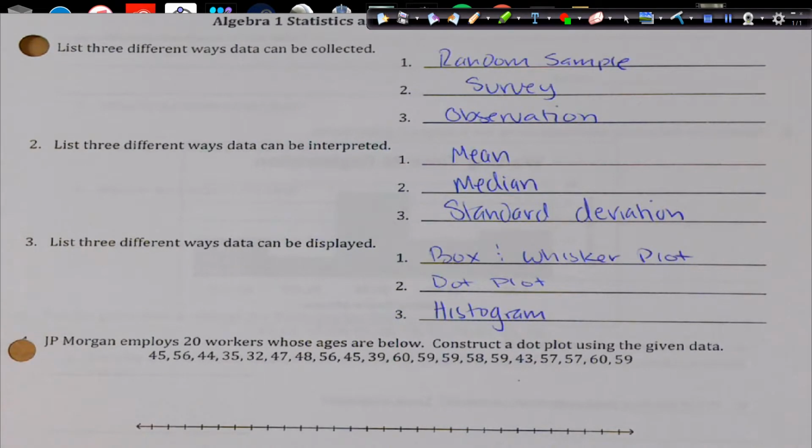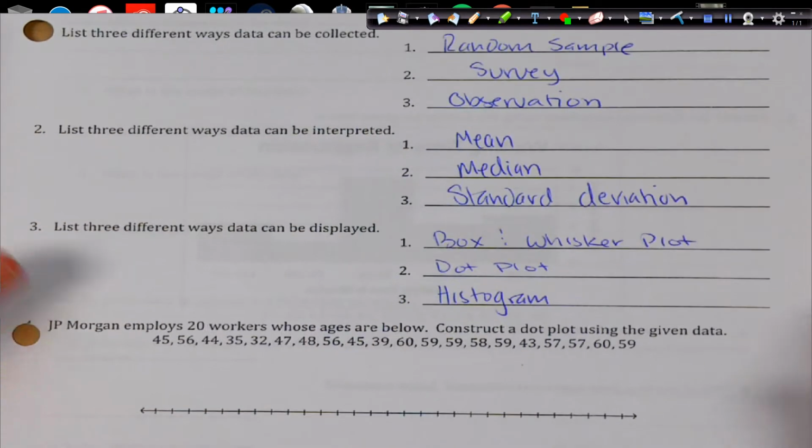Here we go. So 3 ways data can be collected. Now there's more than 3, but these were the 3 main ones that we talked about. One was doing a random sample, so going somewhere and sampling. Another was a survey, where you might pick out who you're going to survey. And the third was observation. You can actually collect data by just observing things without having to perform a sample or survey.